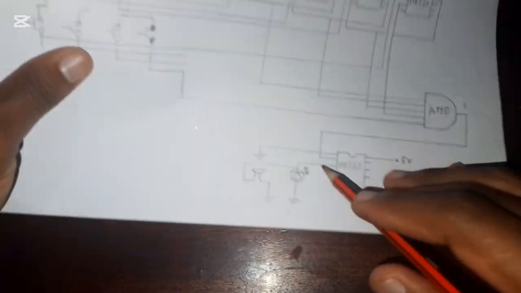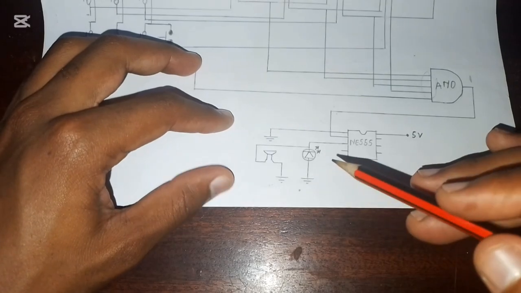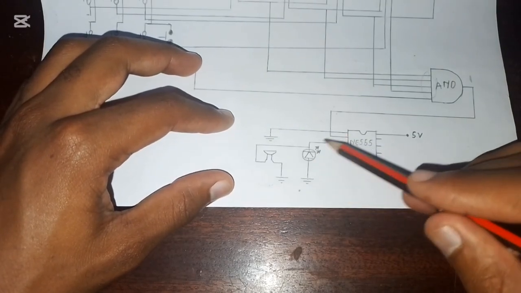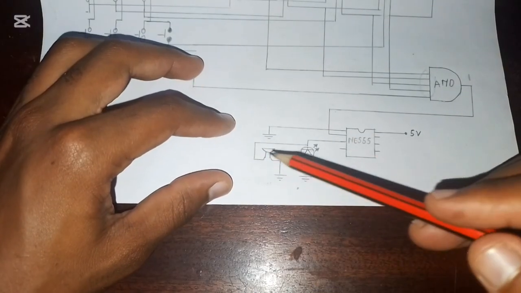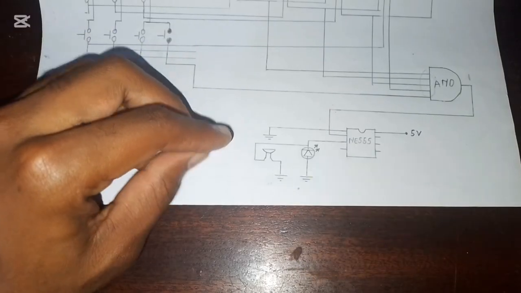If you're using a big capacitor, then it's going to stay on for a longer time than using a small capacitor. So once it's triggered, it's going to give an output for a specified period of time, then turn off, meaning that it has granted you access, meaning that your password is correct.